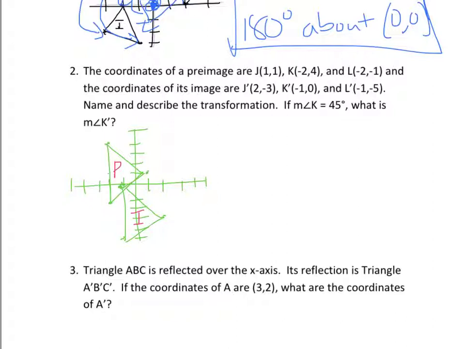Now what's happening? What type of transformation do we have there? Anybody? Oh, I got it. Okay, what's happening is, you see how it's the exact same shape, right? The shape didn't rotate at all, it didn't reflect at all, they're all in the same orientation. So what's happening is you're just picking up and moving it, or sliding it. So that would be a translation.